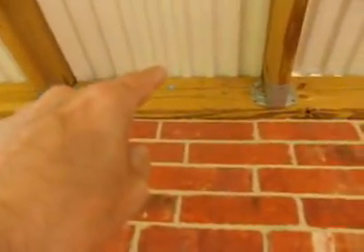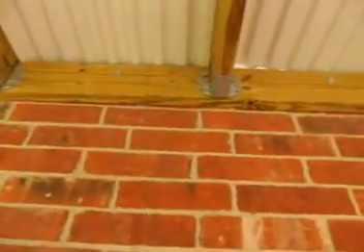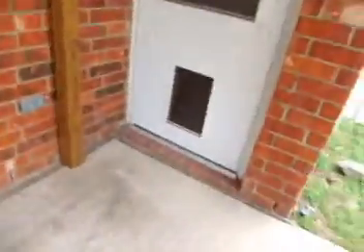This ledger board also hasn't got any flashing above it, so water's going to run down the wall and it will run down behind the ledger board here, and it will get into the walls in the holes made by the bolts. A little bit of movement here, just slight. All buildings move.